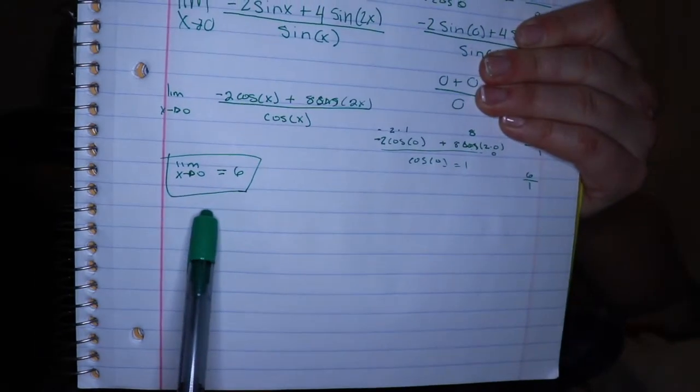So negative 2 plus 8 is 6 over 1. The limit as x goes to 0 is equal to 6. That's our answer.